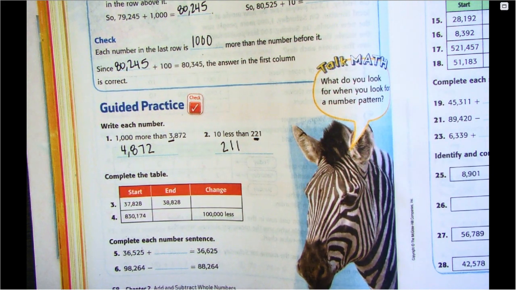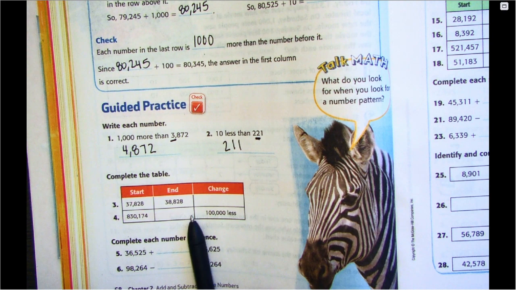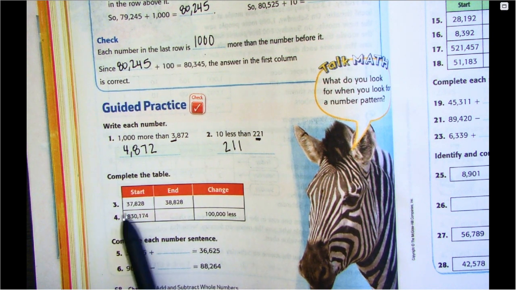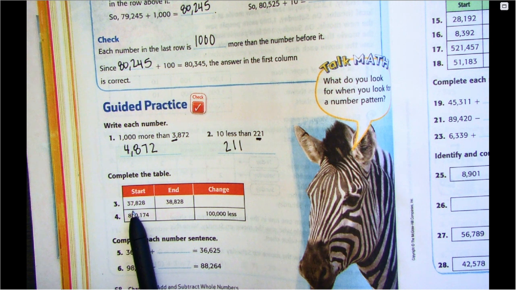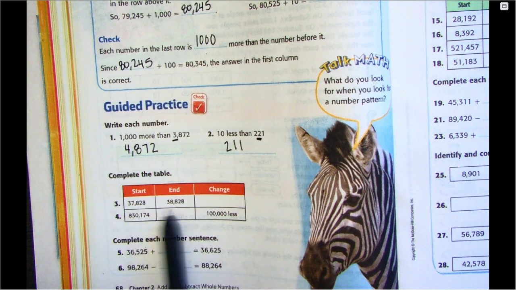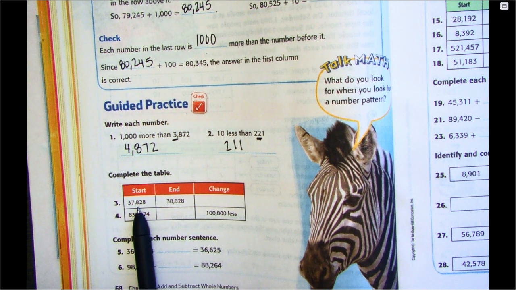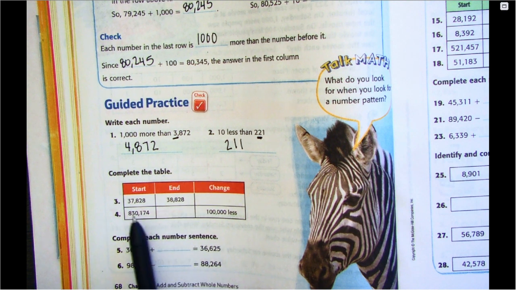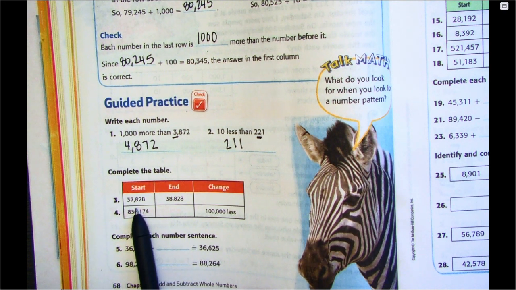Then you might have some problems where you have to figure out what the rule is. So they give you two numbers, 37,828 and 38,828, and you have to figure out what the rule is here. I can see that the 3 is the same, and this 828 is the same as this 828. So what is changing is the thousands place.